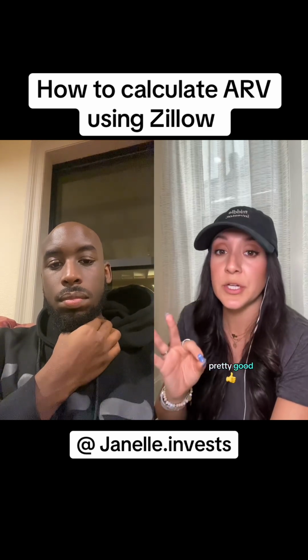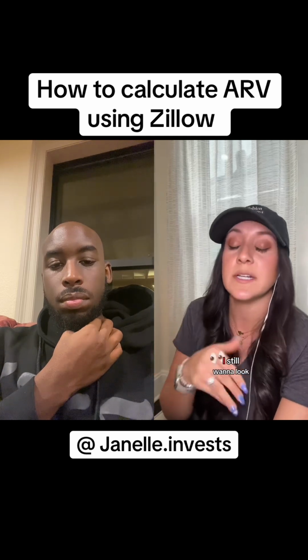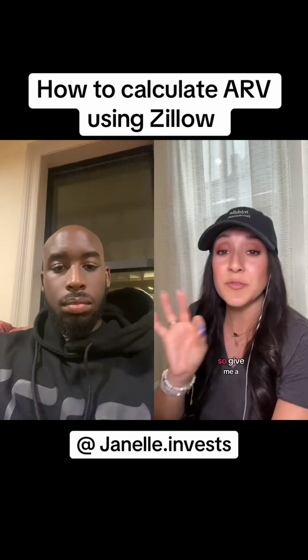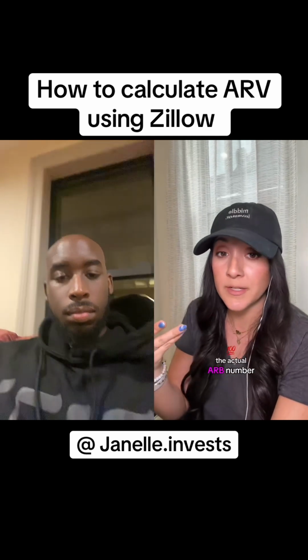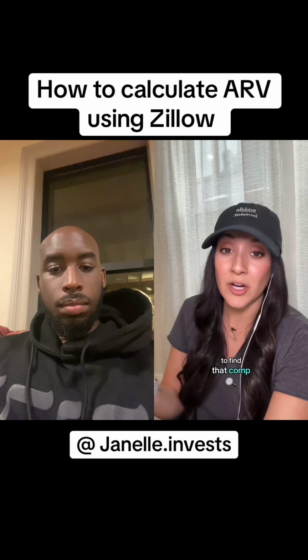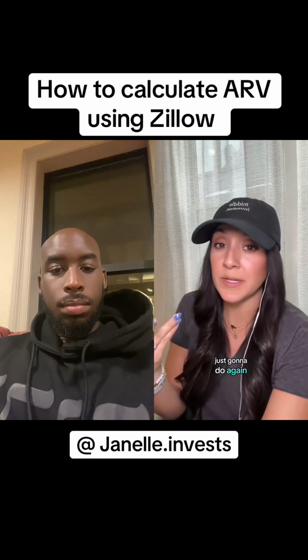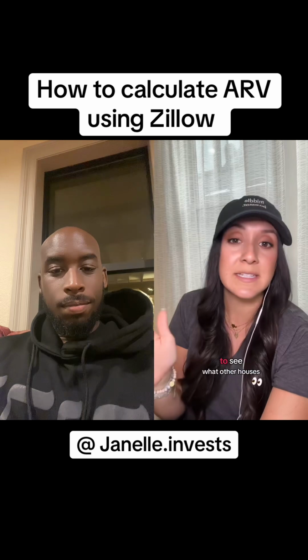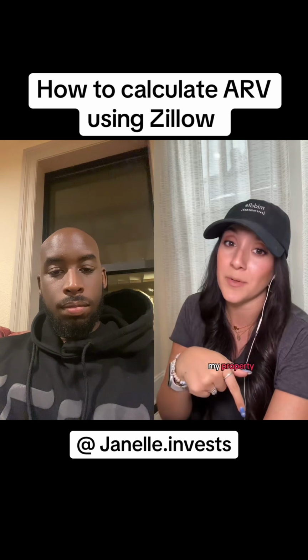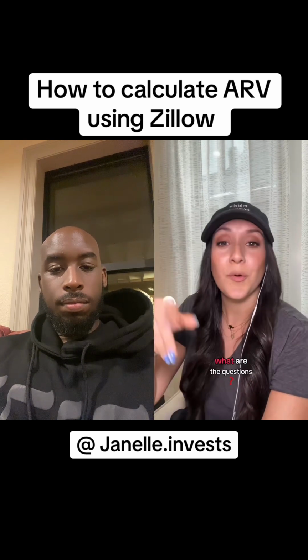I would say this is the perfect property to use to price out our house. Even though that house looks pretty good and I think we can use it as one of our comps, I still want to look around on the MLS to see what else has sold and what's currently on the market. This will give me a better estimate of what the actual ARV number will be when I go to sell it in a few months. Everything I did to find that comp is basically what I'm going to do again about 3 to 5 times to see what other houses have sold and what other comps there are on the market to price out my property. And that's how you find the ARV.